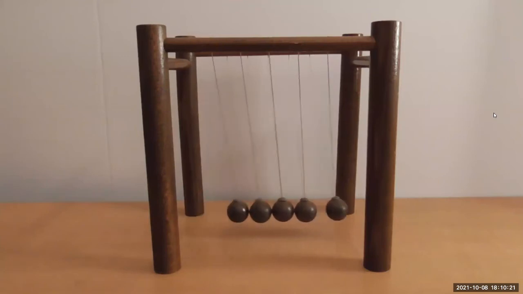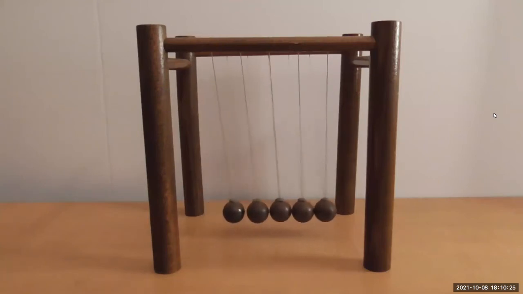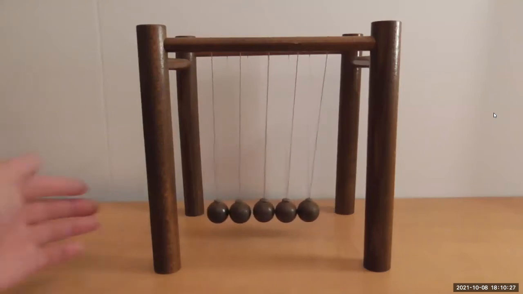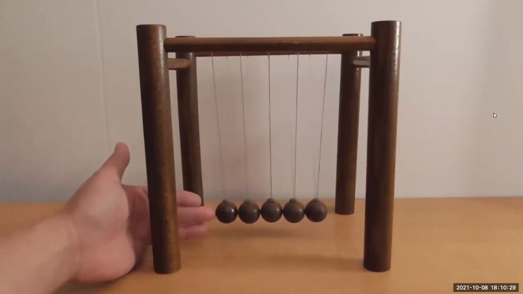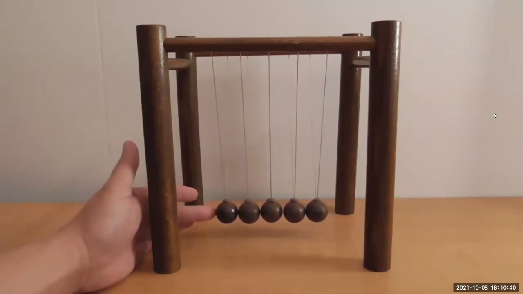It's a fun, mesmerizing demo. And I think as you see it move, you can maybe imagine an ideal version of this. So, this is the real world with the air resistance, with the friction, with whatever. So this whole thing comes to a stop eventually.